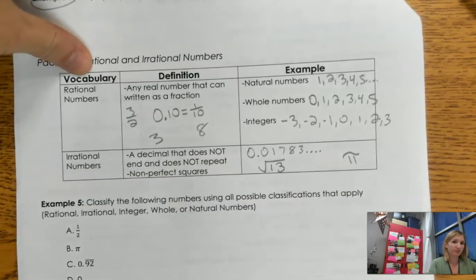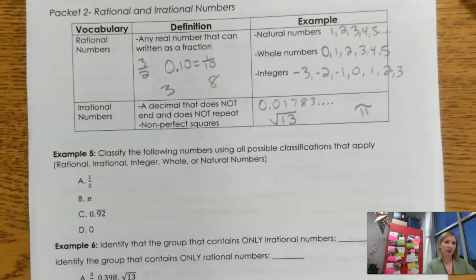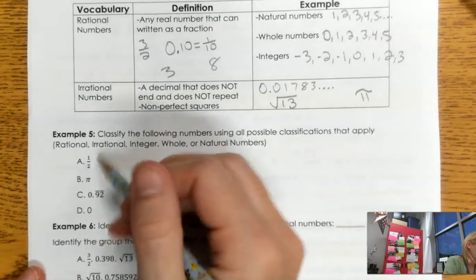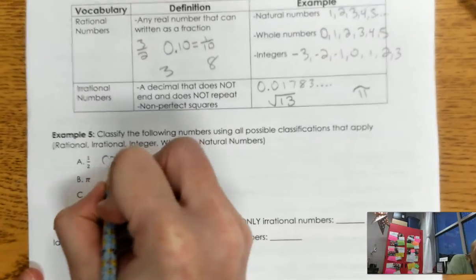All right, let's try example 5 together. Classify the following numbers using all possible classifications that apply. So we need to use all of the terms that apply. Looking at this, 1 over 2. Well, it's a fraction, so I automatically know it's rational.